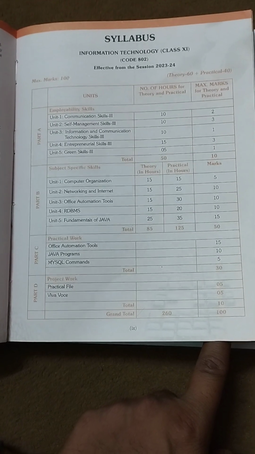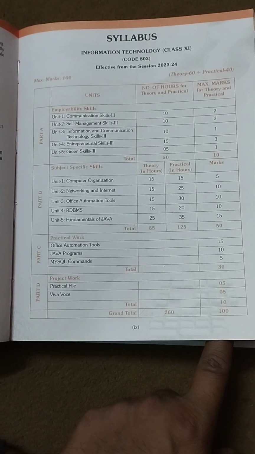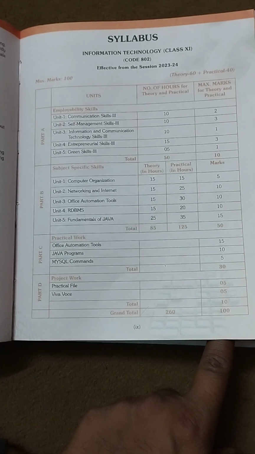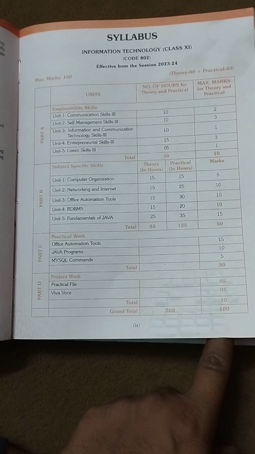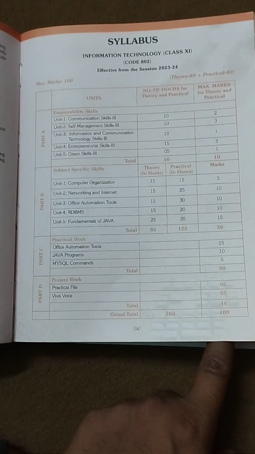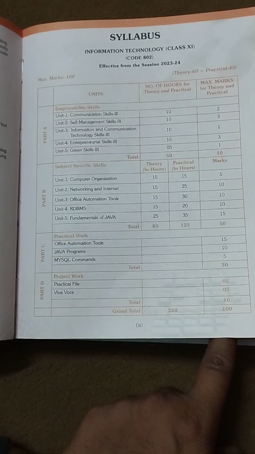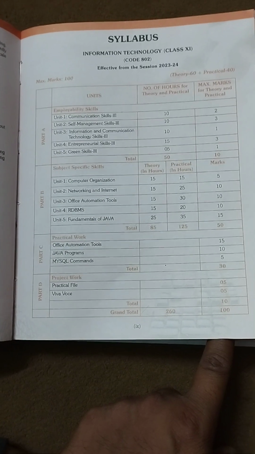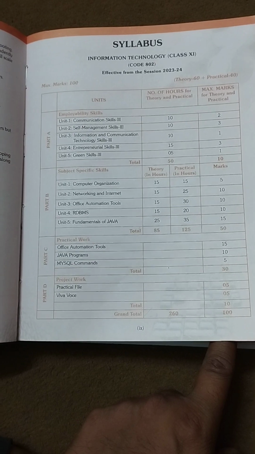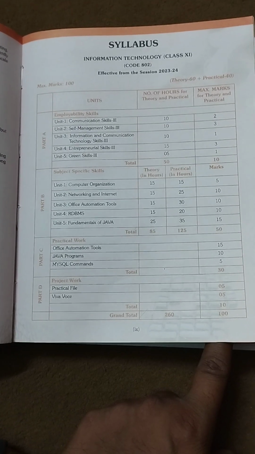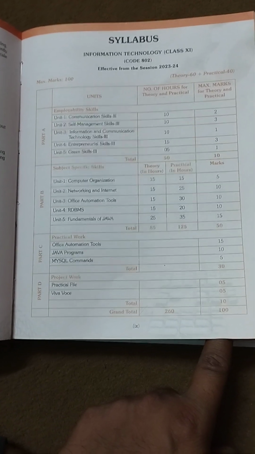The whole score for this part will be 10 marks only, and the remaining 50 marks are for the specific skills. Unit 1, computer organization, has 5 marks, and networking and the internet has 10 marks. Office automation tools also have 10 marks, and RDBMS, a very important chapter, has 10 marks also. The fundamentals of Java have 15 marks maximum.